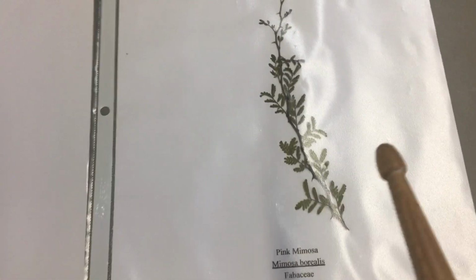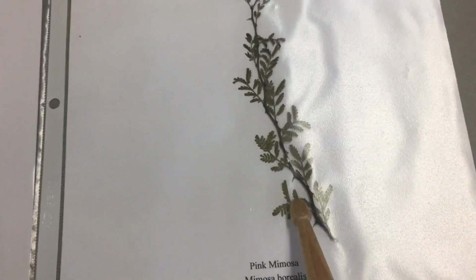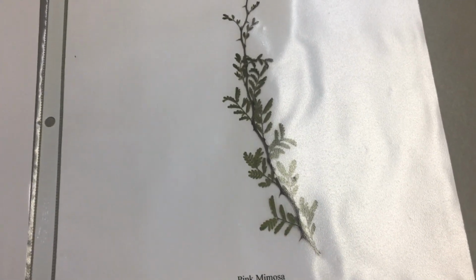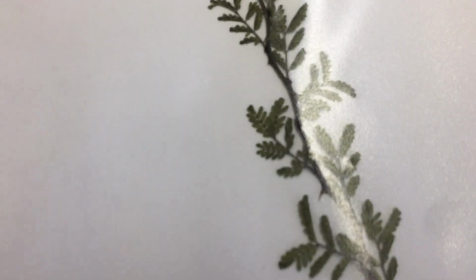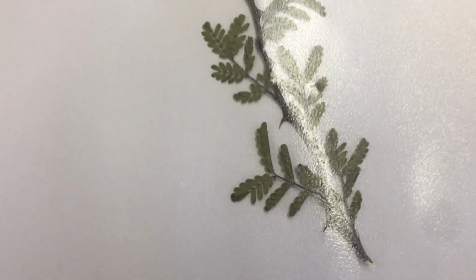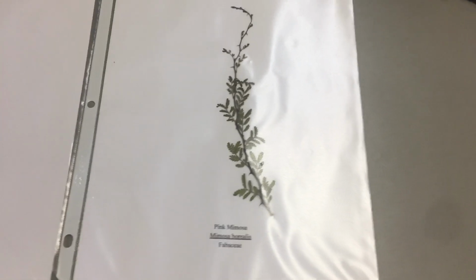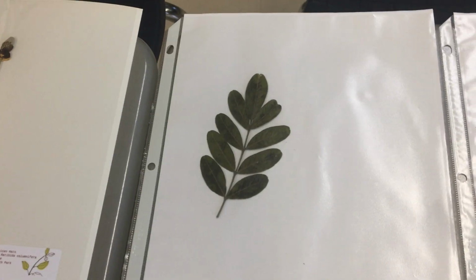Similarly, this mimosa, each of these is also a leaf made up of teeny tiny little bitty leaflets. Does that make sense? So all the leaflets together make up one leaf. That's a bigger example and it's easier to see.